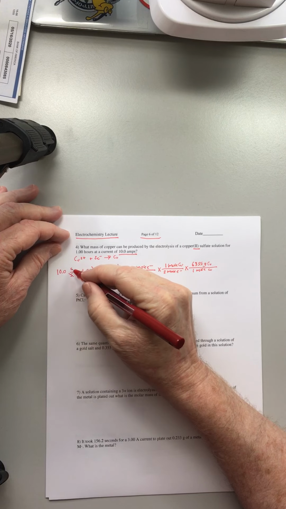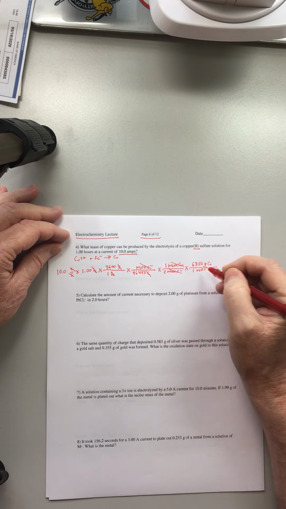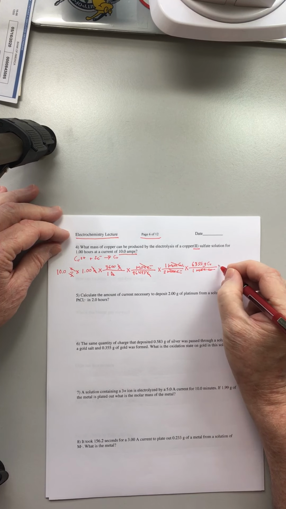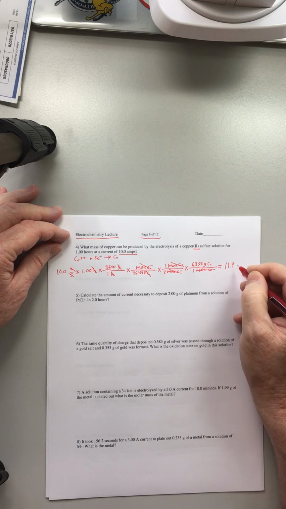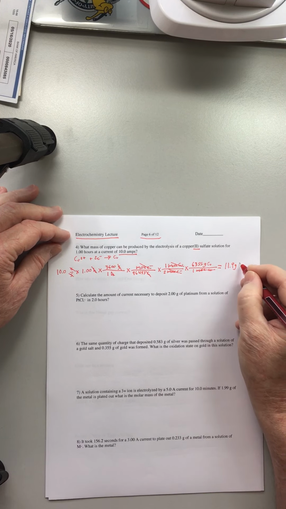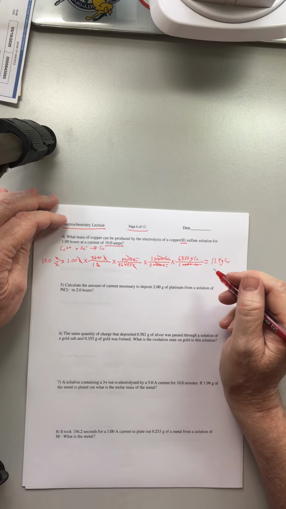So coulombs is gone, moles of electron are gone, moles of copper are gone, and that gives us about 11.9 grams of copper. 3 sig figs is appropriate for that question.